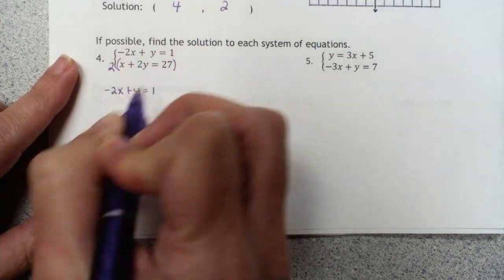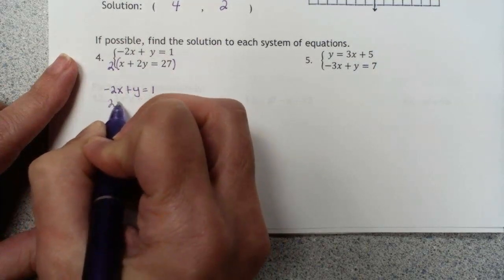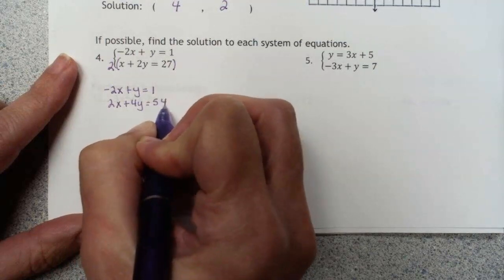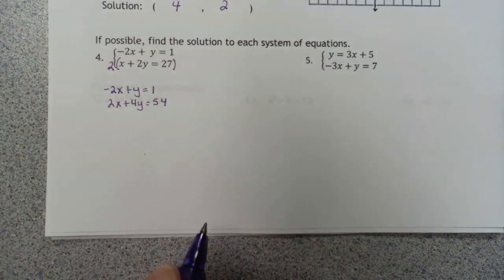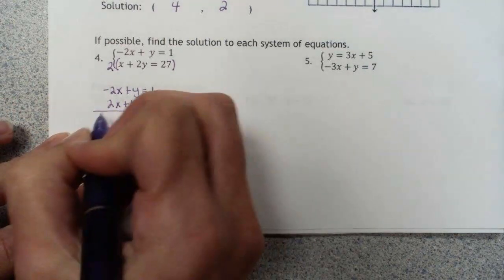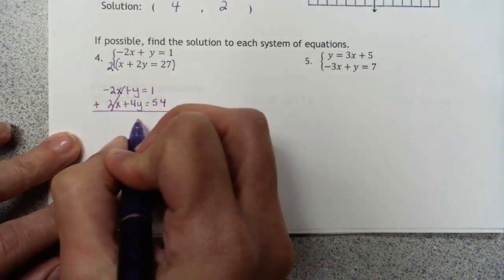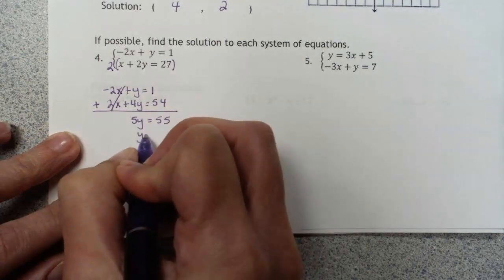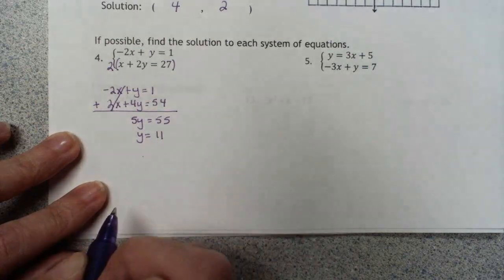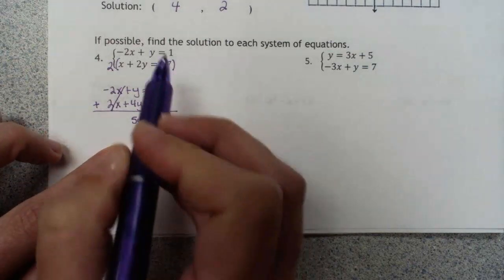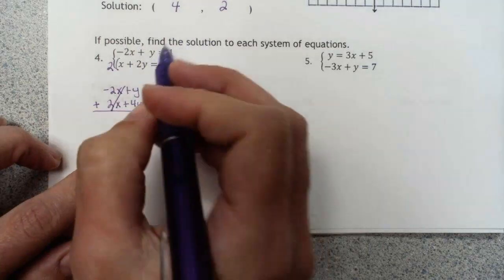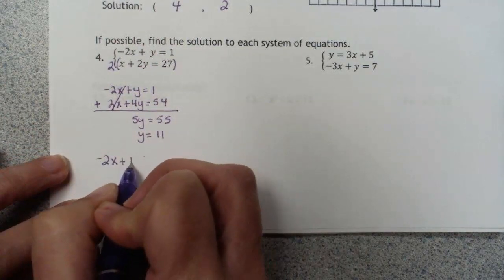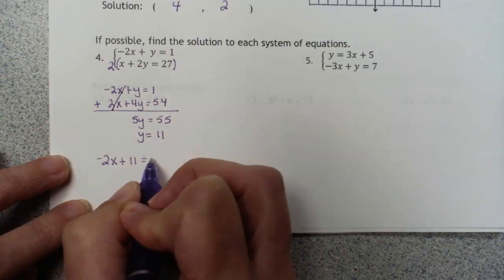And then when you multiply the bottom by 2, you're going to get 2x plus 4y equals 54. And then we're going to add them together. These will cancel. So this gives me 5y equals 55. So y equals 11 when you divide both sides by 5. Then you're going to go back and plug that into one of the originals, and I would plug that into the top one. So negative 2x plus y, now 11, equals 1.